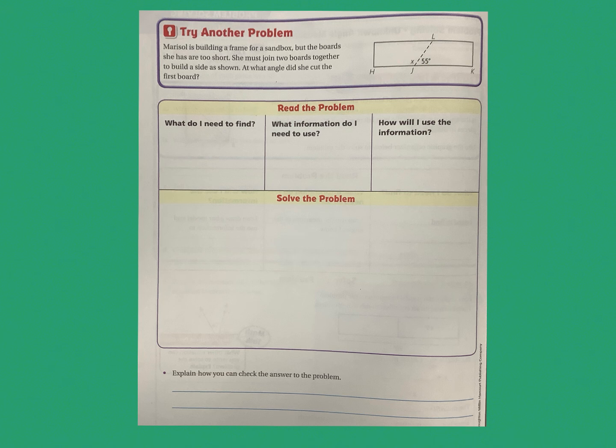I need to find the measure of the angle that she cut the first board. What information can I use to do that? Well, I'm going to use the pieces of information I know. If this is a whole angle, these flat or straight angles, hopefully by now you're recognizing that those straight angles have a value of 180 degrees. Of that 180 degrees, to go from here all the way around to here, we have used 55 degrees of it.